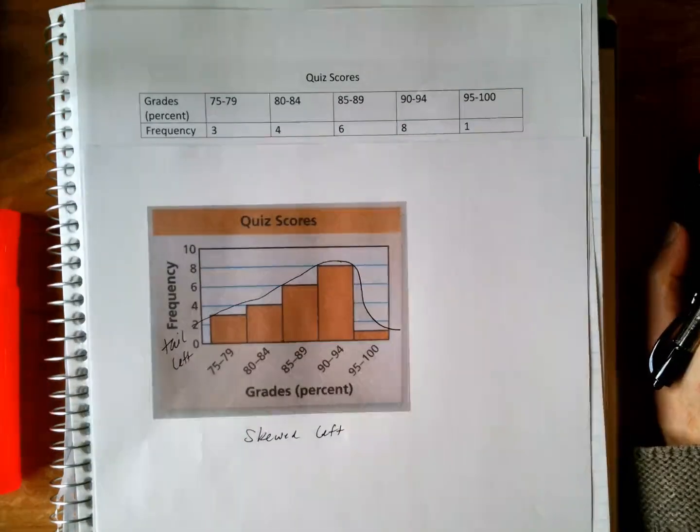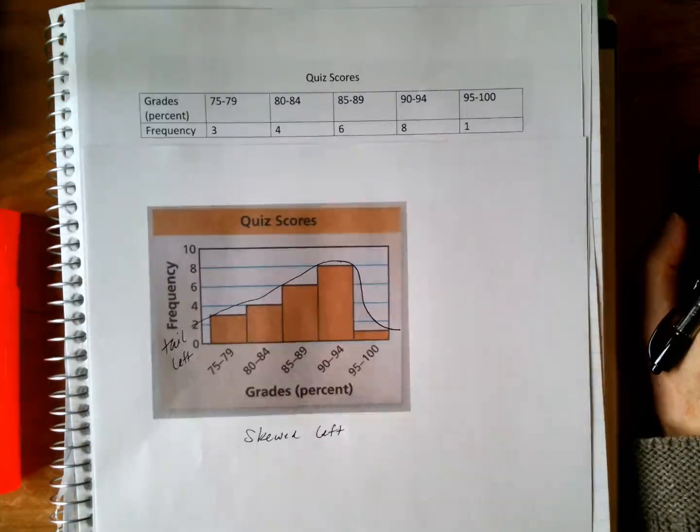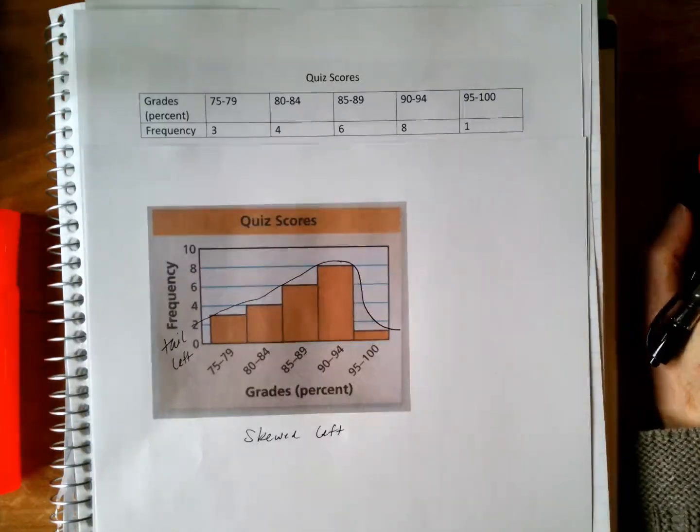All right, so 10.4 will be tomorrow, and that will be box and whisker plots, and then we'll be wrapping up this unit.